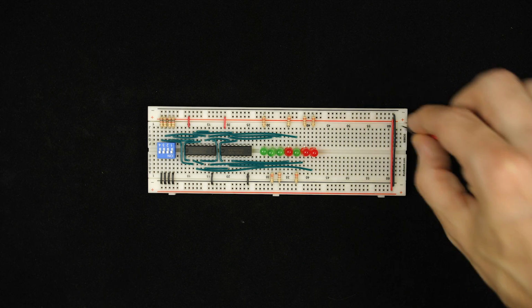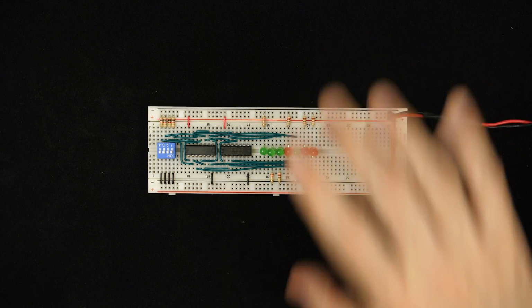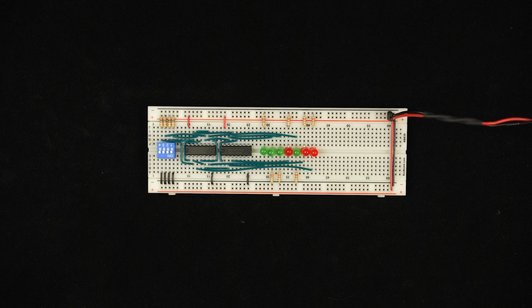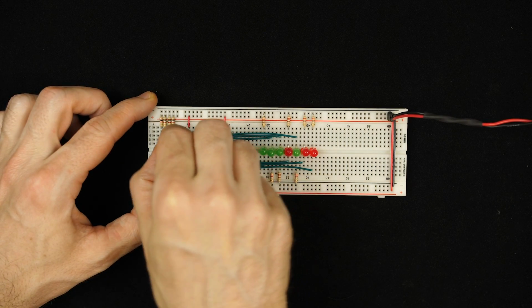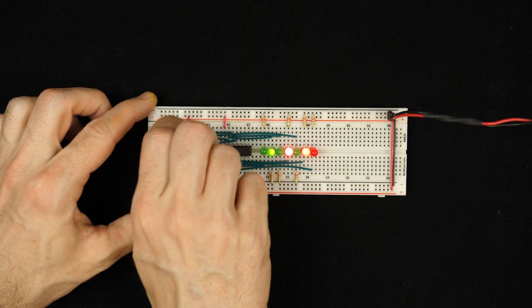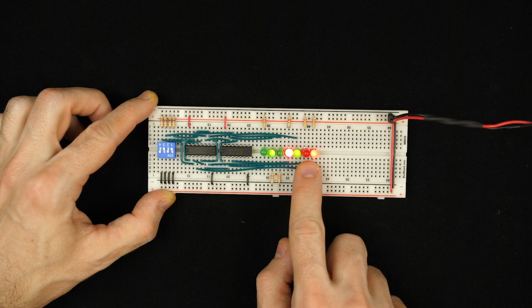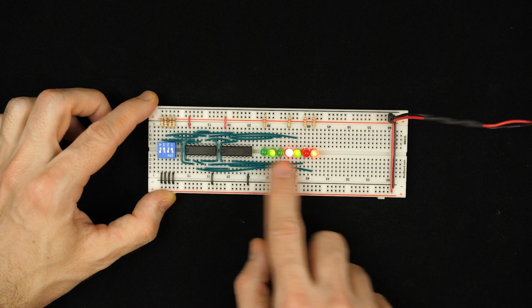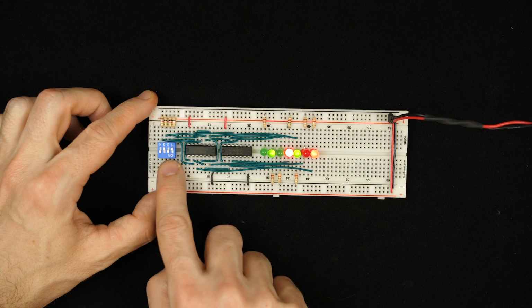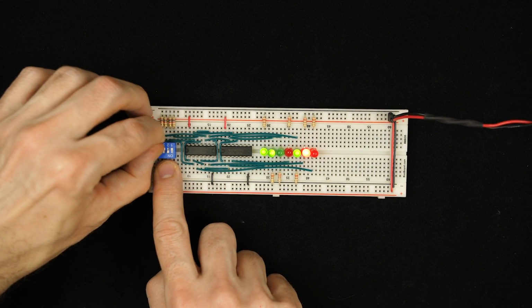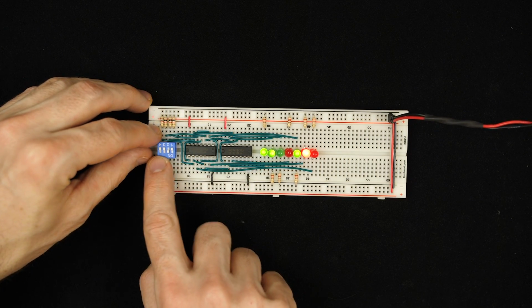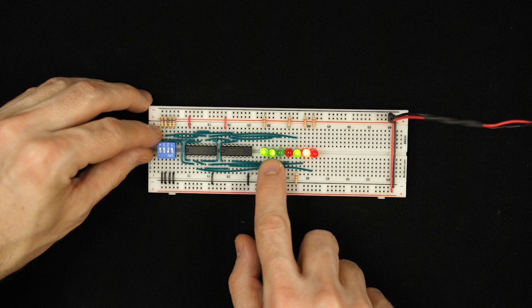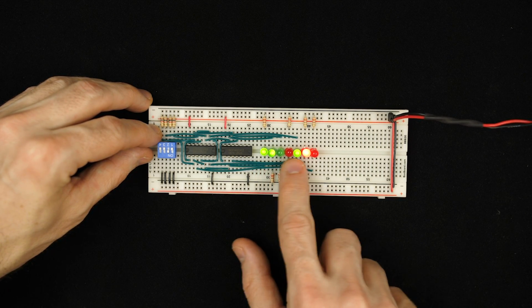So now I'll hook up 5 volts, power this up, so we can start to play around with it and get a sense for how it works. If we start setting these dip switches, you'll see, as I flip them around, the output changes. And of course, the 4 green LEDs just match up directly with the 4 dip switches. So whatever I set these dip switches to, you'll see I've got 1, 1, 0, 1 over here, and I've got 1, 1, 0, 1 if we just look at the green LEDs.